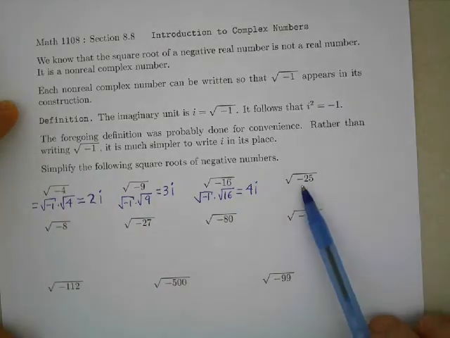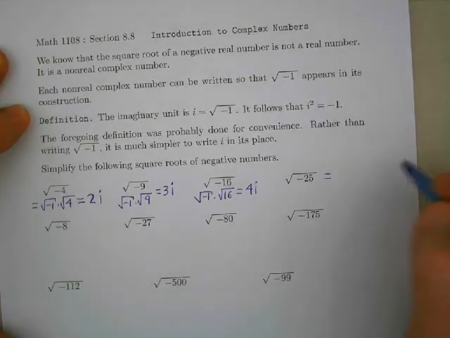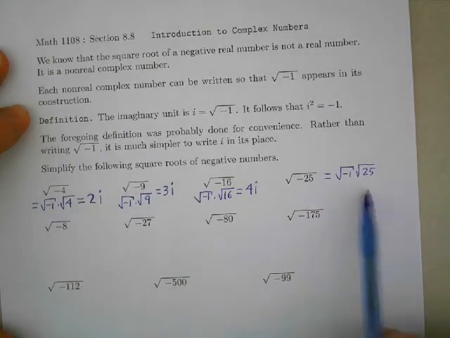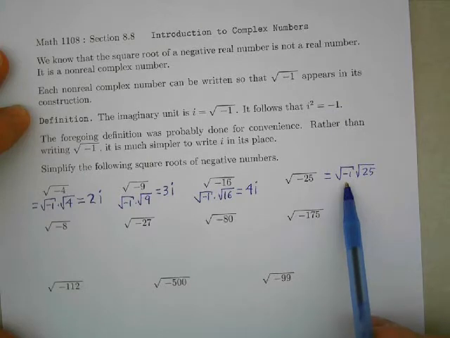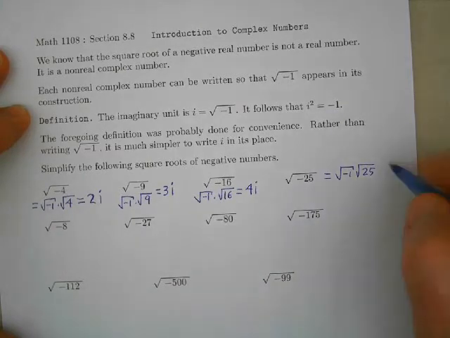And then the square root of -25. That's the square root of -1 times the square root of 25. The square root of -1, we're going to replace that with i. The square root of 25 is 5, so we will write this as 5 times i.